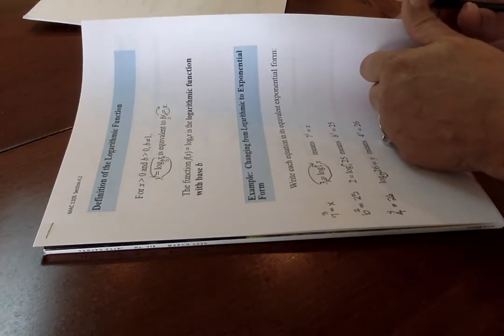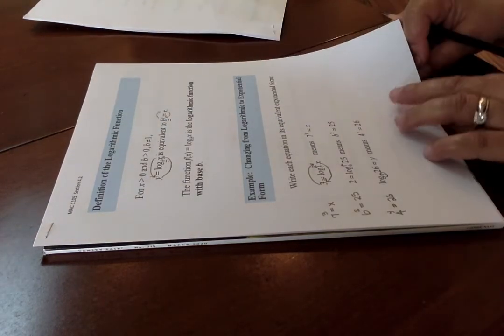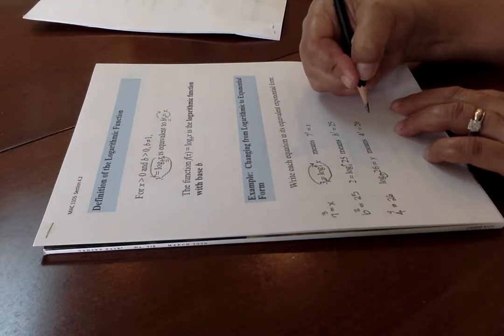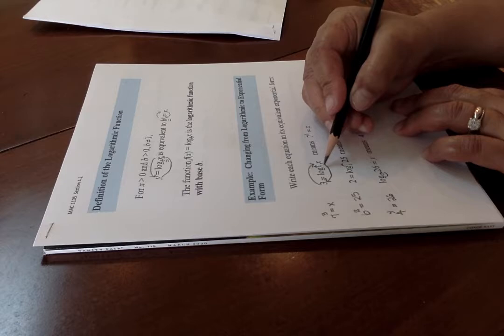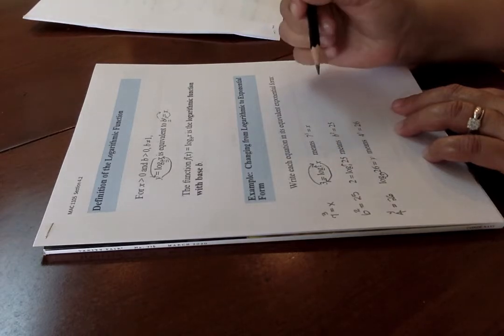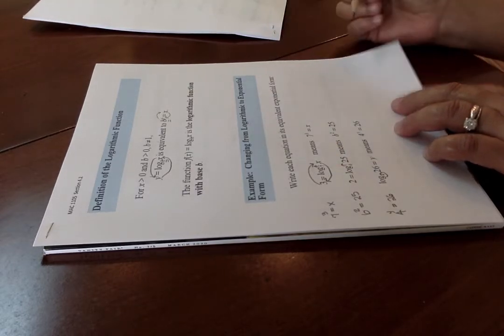Okay, one thing to remember when you're going to go into log form, because you're being presented with this, is whatever is the base here is the base here as well when it's in log form. And then the remaining two items will switch sides.